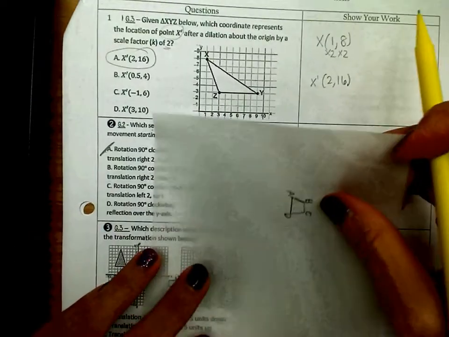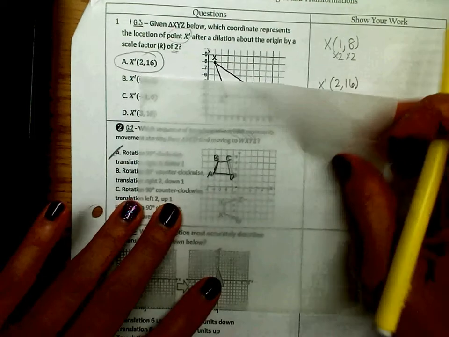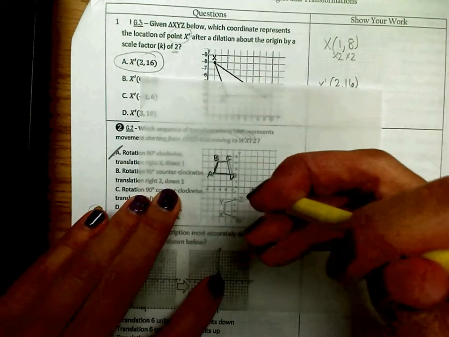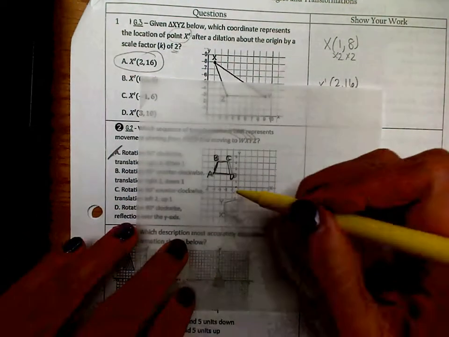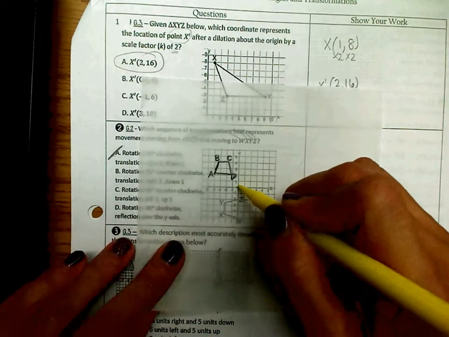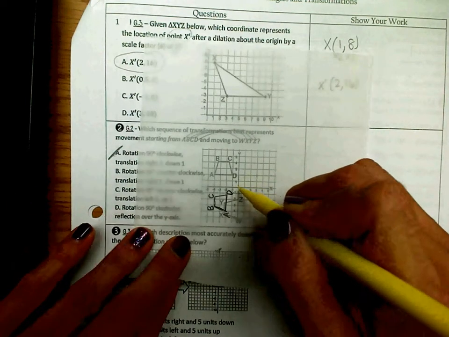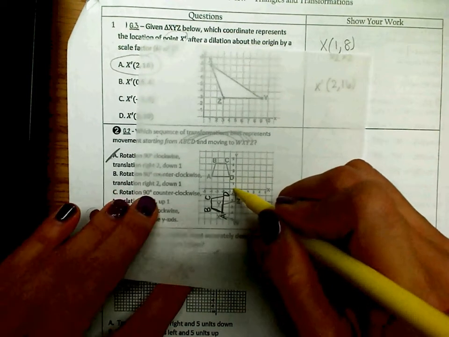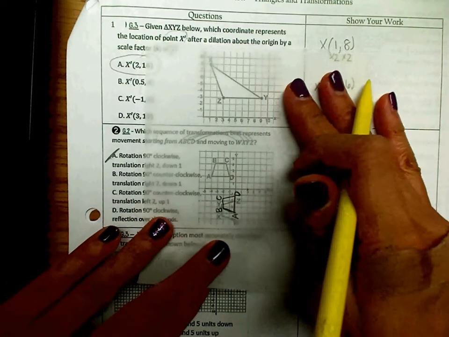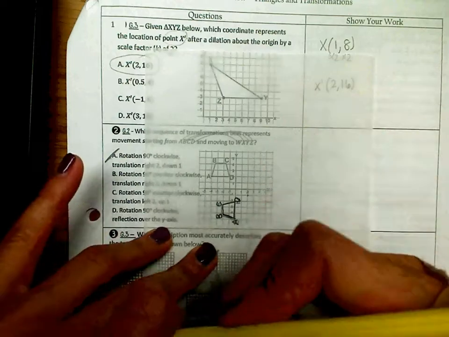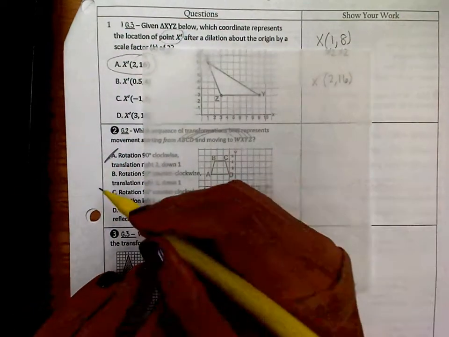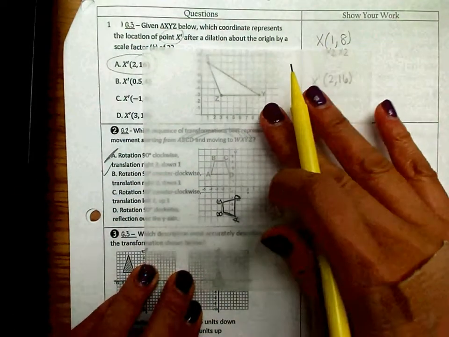Okay, B. Let's go back to the original location. Rotate 90 degrees counterclockwise, translate right 2, down 1. So counterclockwise goes against the clock, so let's go here. And then it says right 2, down 1. That looks like a match. So I'm going to put that as a possibility, but it's good to check the others.